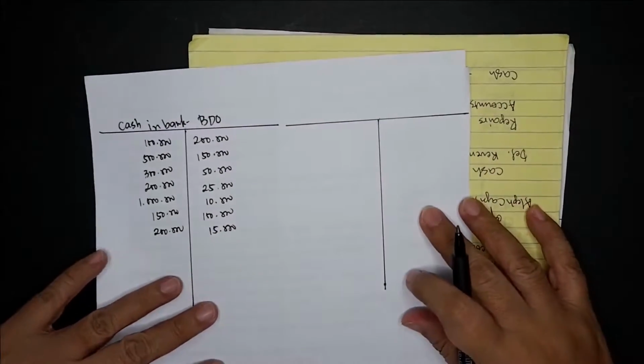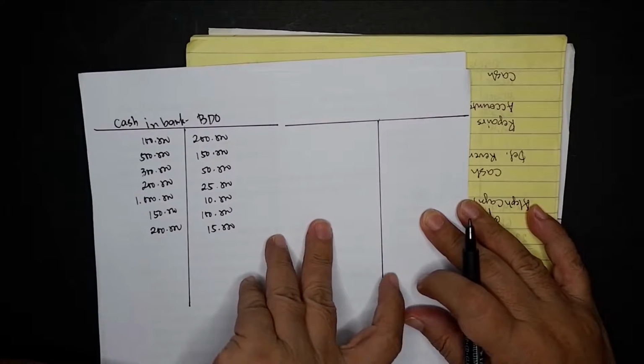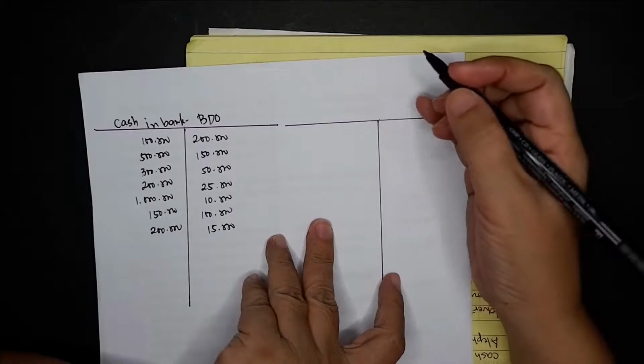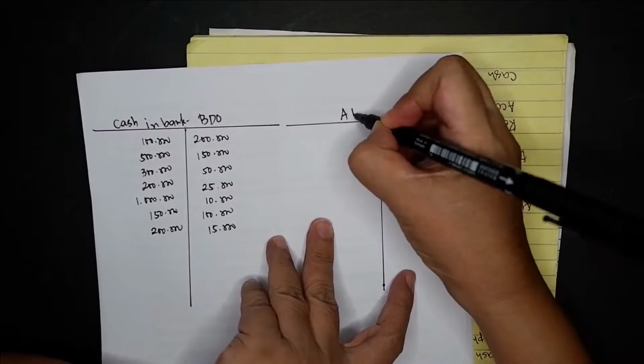In the bank, say this is the subsidiary ledger of our account in BDO. Our company's name is ABC Company.